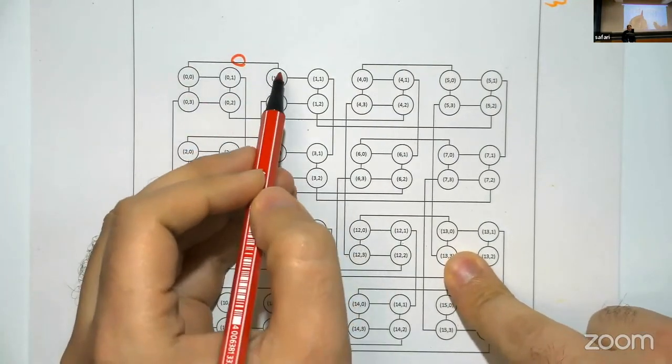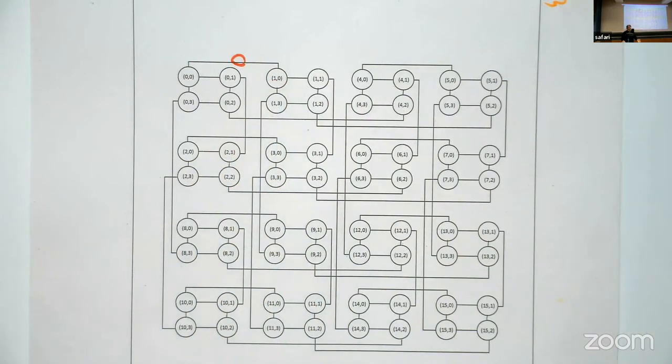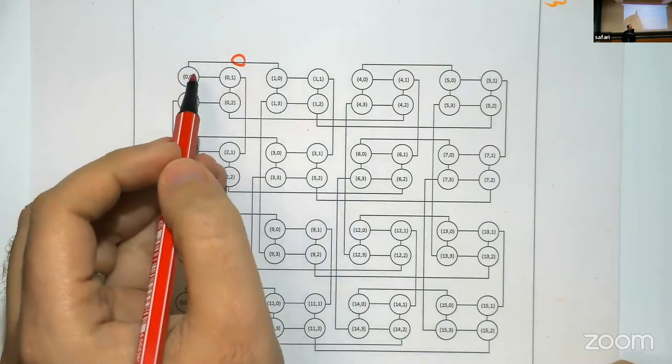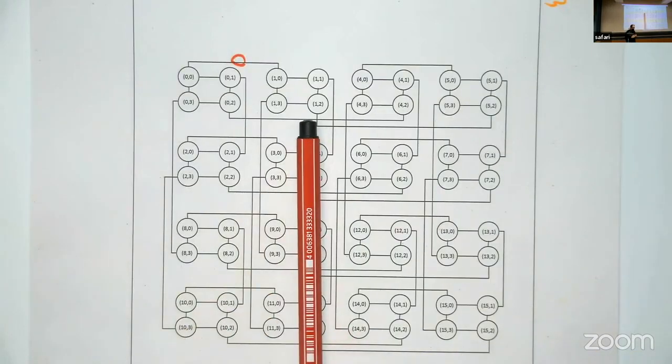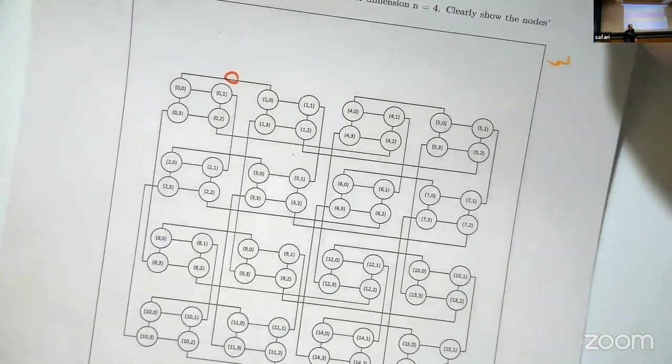If we keep continuing in the hypercube, we will get back to the previous node. So we always need one hop in the hypercube, then one hop in the ring, then hypercube, ring, hypercube, ring, hypercube, in order to reach the destination. That's the key idea in designing a routing algorithm.